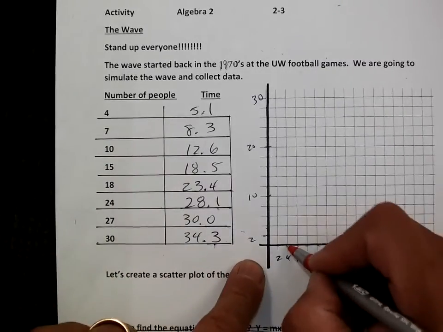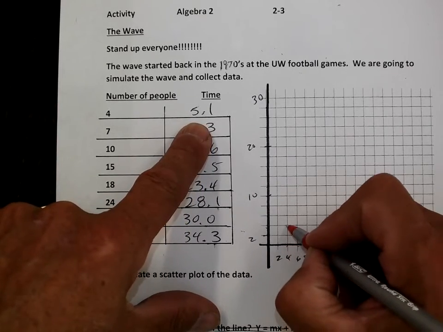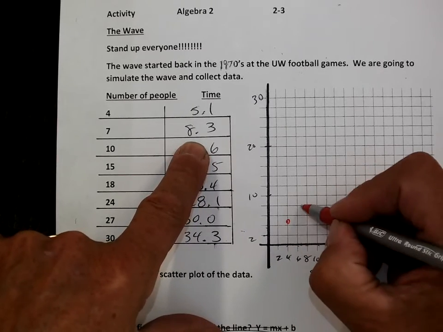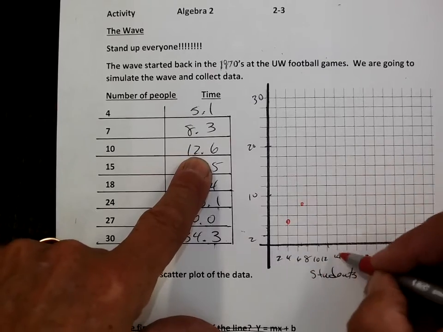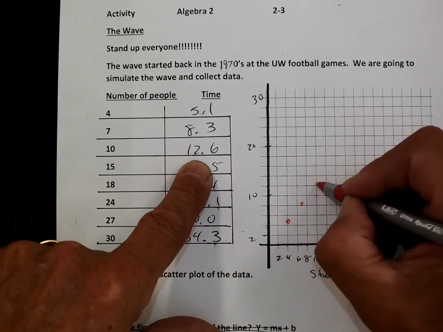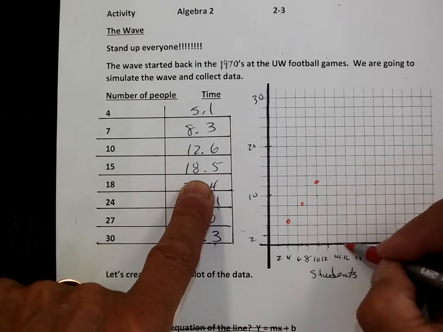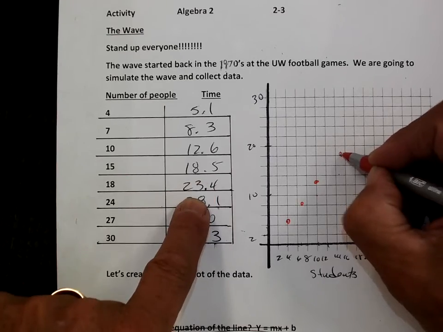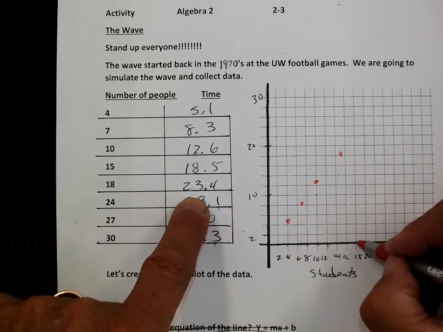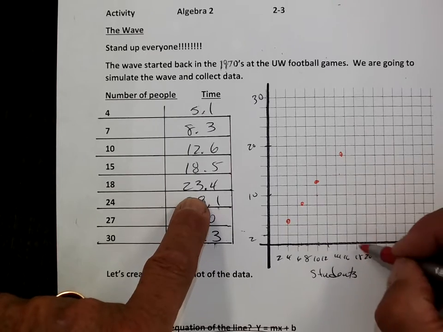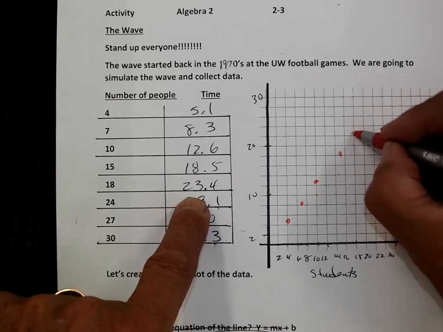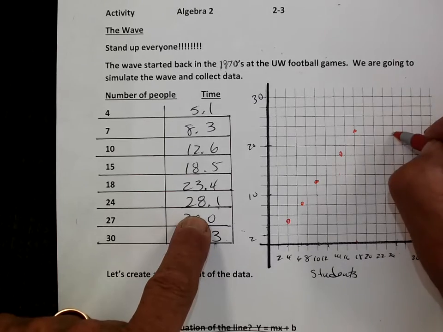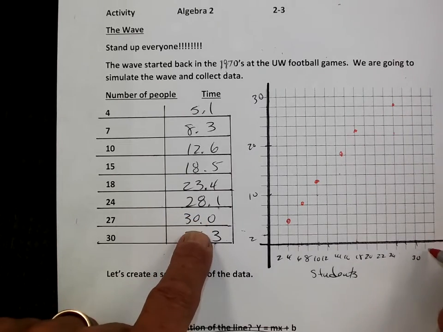So 4 students would have stood up in 5.1 seconds. Okay, it's just a scatter plot. 7 students would have stood up in 8.3, which is maybe about there. 10 students, about 12.6. 15 students is about there, and about 18.5 seconds. 18 students would have taken about 23.4. It's about there. 24 students would have taken them about 28.1.